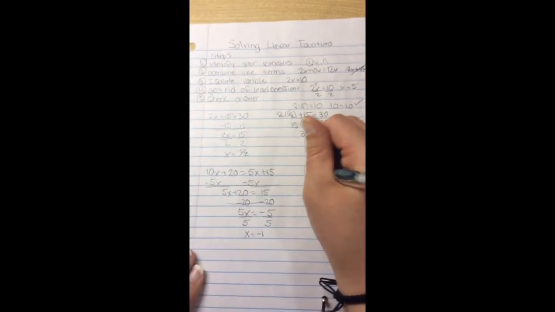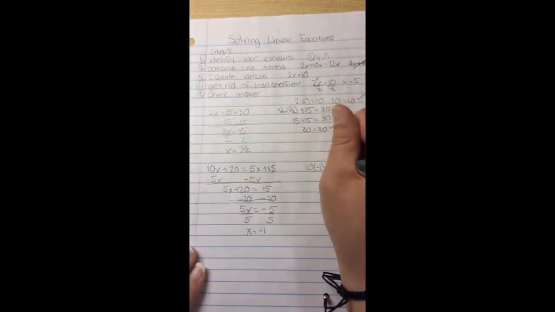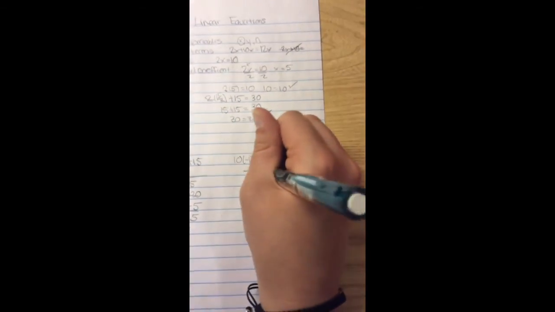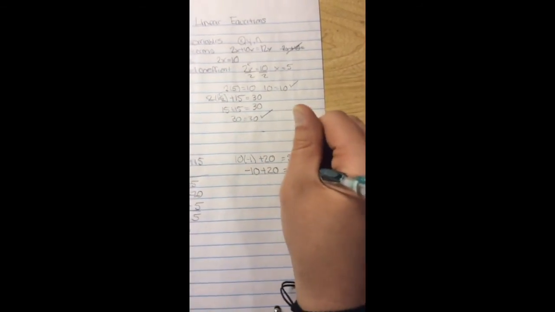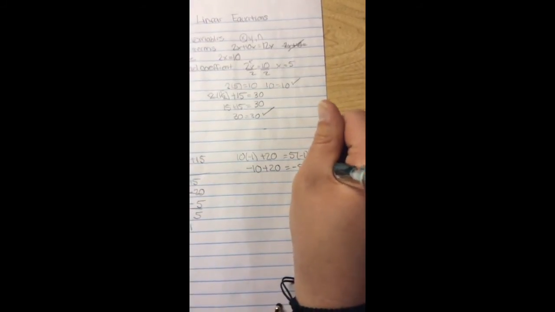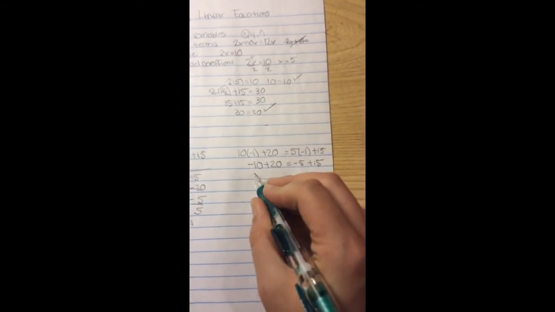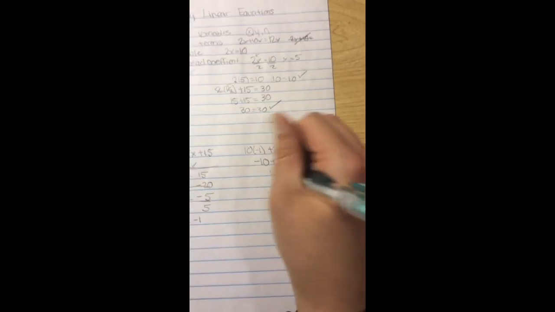Now I'm going to check. So 10 times negative 1 plus 20 equals 5 times negative 1 plus 15. So negative 10 plus 20 equals negative 5 plus 15. Negative 10 plus 20 equals 10, and negative 5 plus 15 equals 10. So that checks out. And that's how you do solving linear equations.